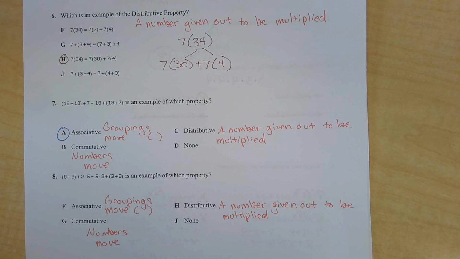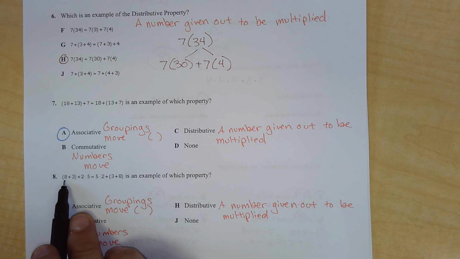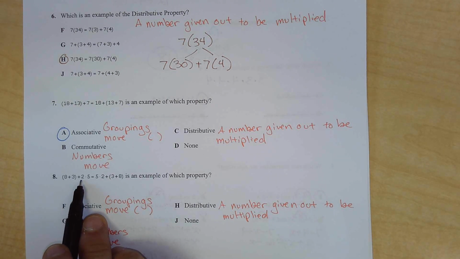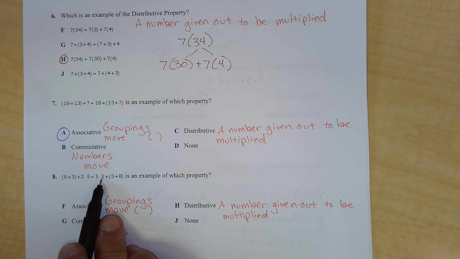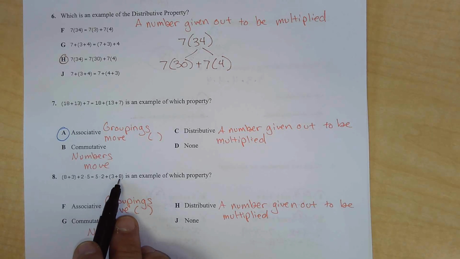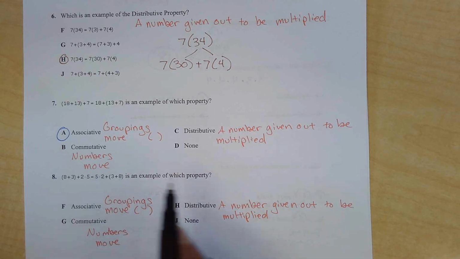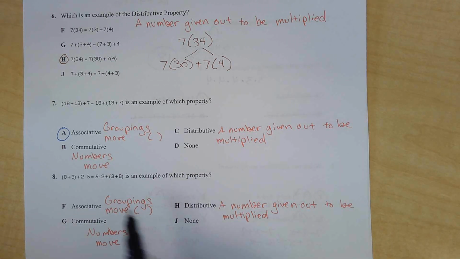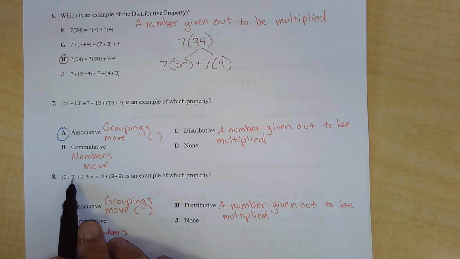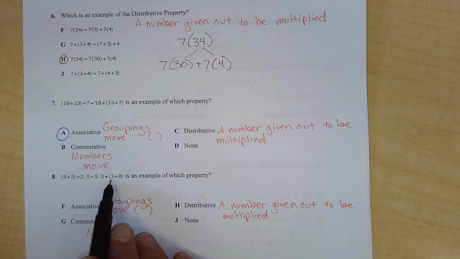For number 8, I'm going to look at the numbers. I have 8, 3, 2, 5. On the other side, I have 5, 2, 3, 8. So my groupings didn't move. In here, I still have 8 plus 3, and in here, I still have 3 plus 8.